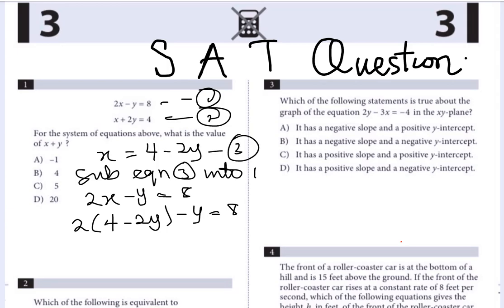Let's expand the bracket and distribute the 2. That gives us 8 minus 4y, then minus y equals 8. Do you see that now? So that gives us 8 minus 5y equals 8.